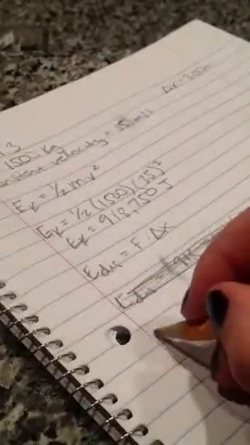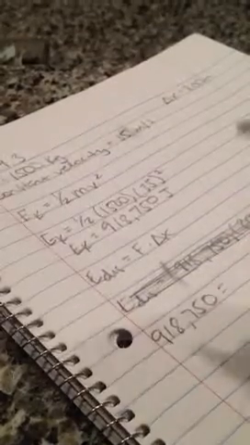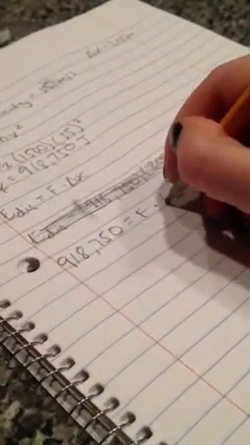Redo. My 918 ugly number is going to go on this side of the equation, because that's actually equal to my energy, which is equal to my force, which is what I'm solving for, times my change of position, which is 200, and then I'm going to divide this, and I got 4,593.75 newtons.